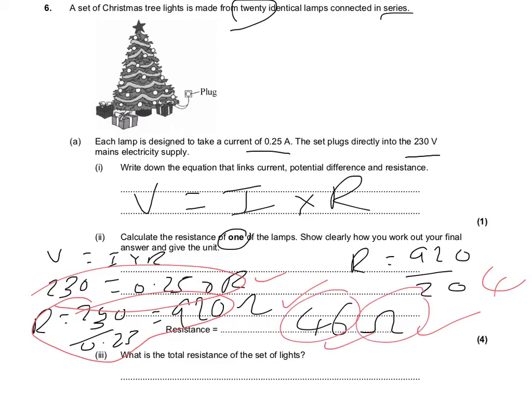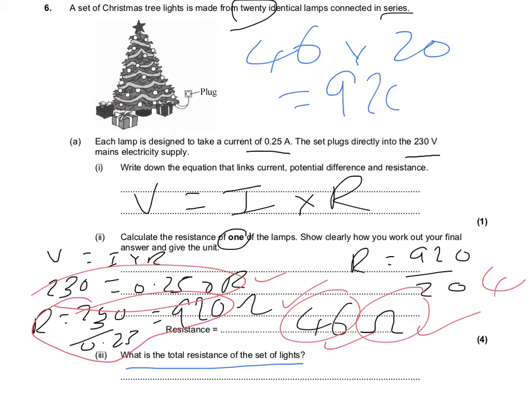1 mark for doing the 920 over 20, you get 46, and then 1 mark for your units. The next question, which you can see just at the bottom here, says what is the total resistance of the set of lights? I'm just going to take this up here. The total resistance for the set of lights is going to be 46 multiplied by 20, and that will give you 920 ohms again. That's just 1 mark.